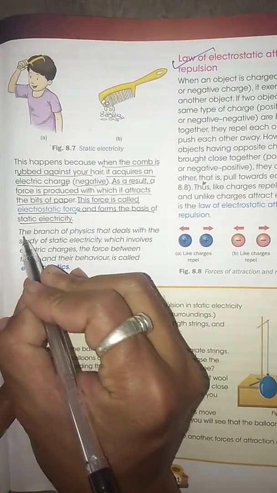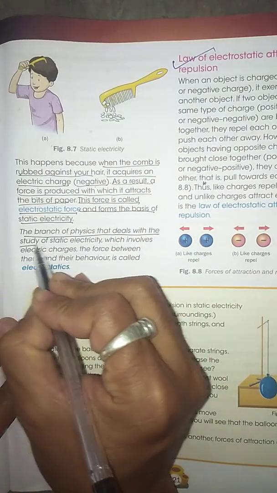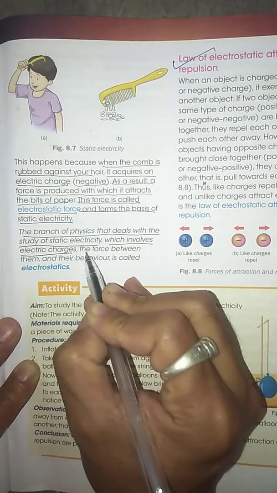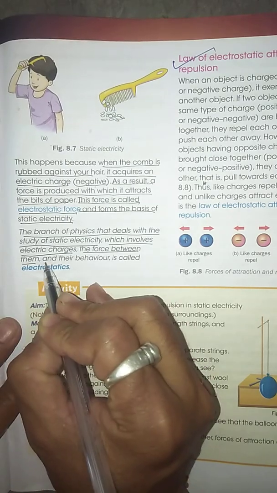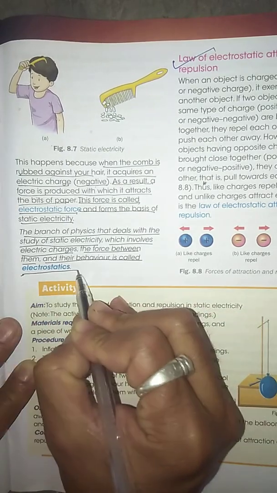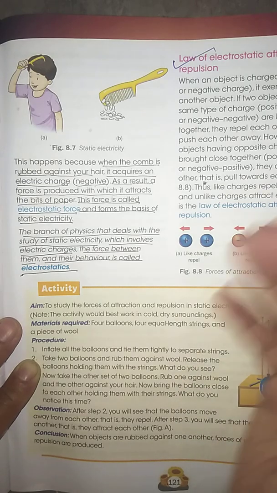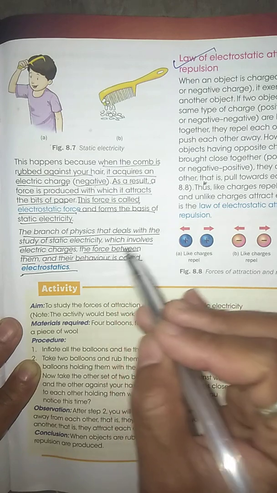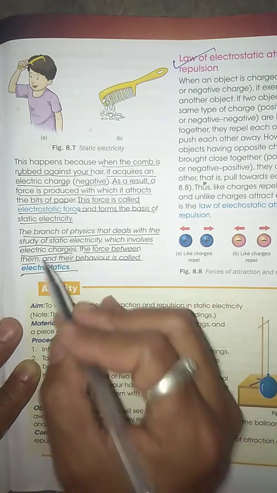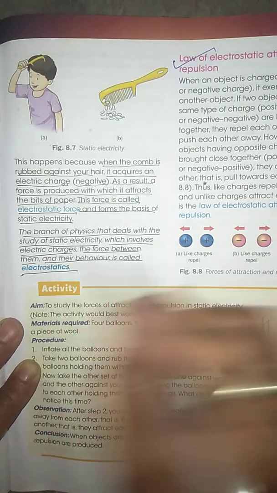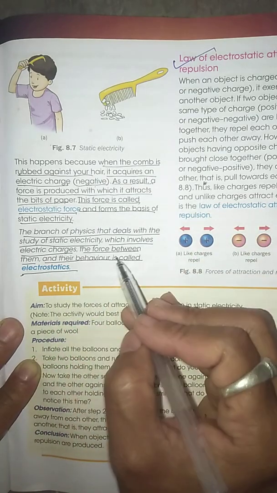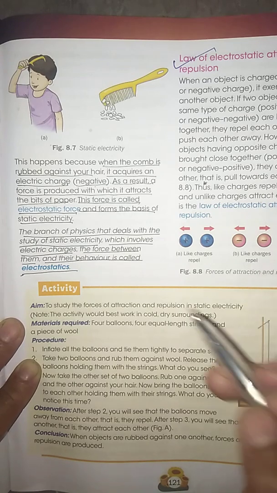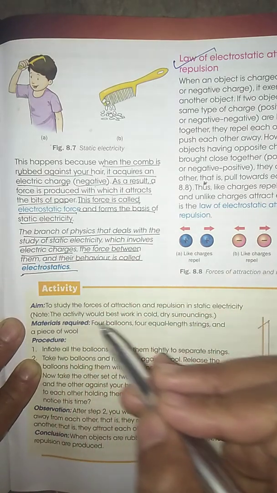Okay, and this branch of physics that deals with the study of static electricity, which involves electric charges, the force between them and their behavior, is called electrostatics. It means the study of static electricity, involving electric charges which are at rest, the force between the charges and their behavior. What will we study this in? Electrostatics.